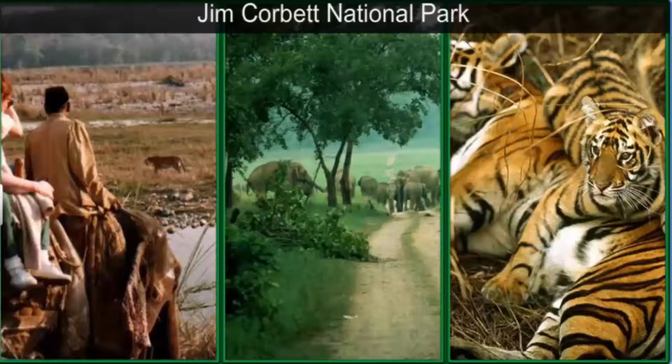Kotli Dun is located in the Jammu region and is known for its scenic beauty. And you must have all heard about the Corbett National Park. This park is located in the Patli Dun region.